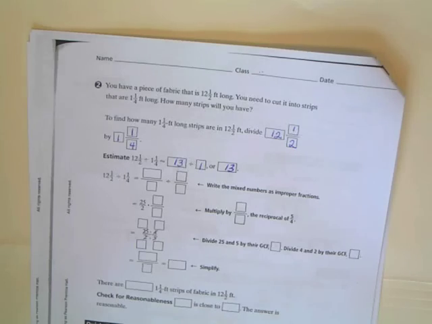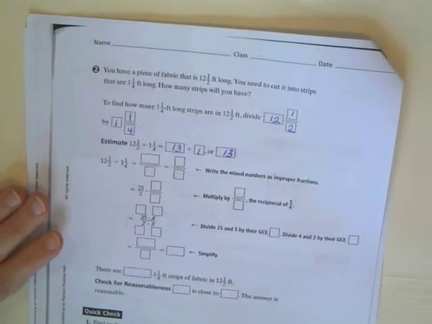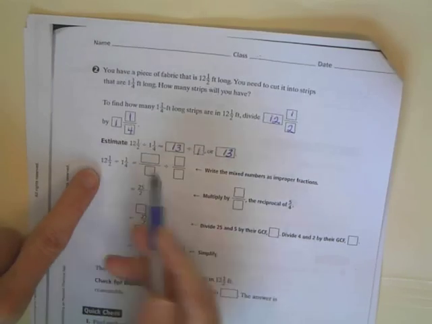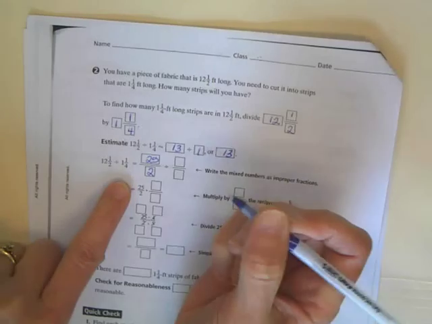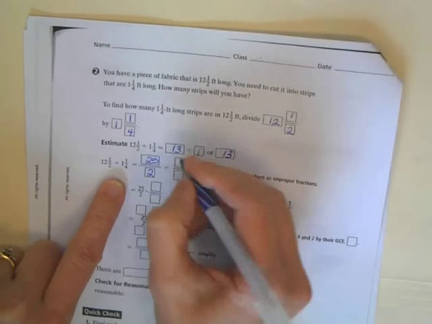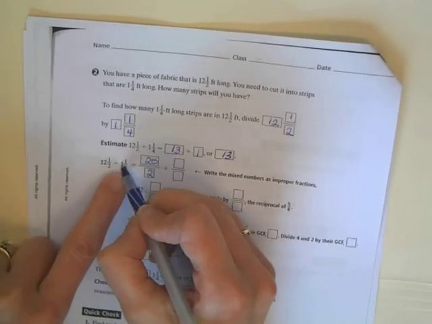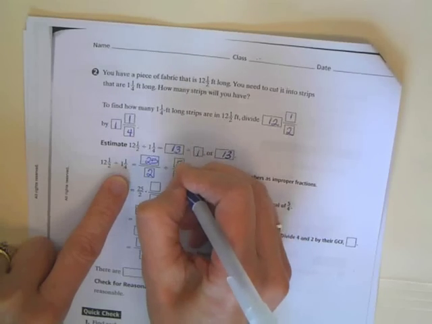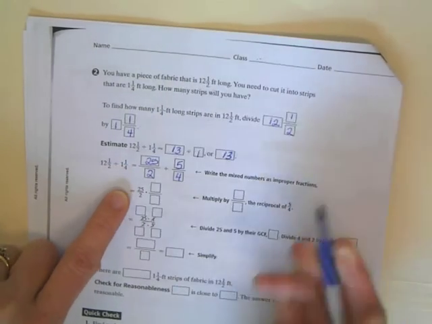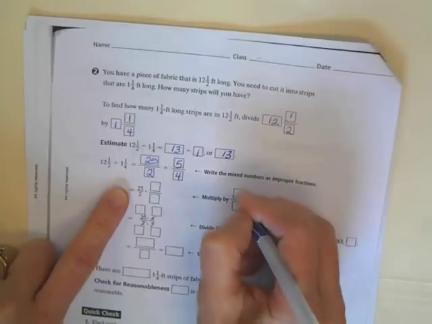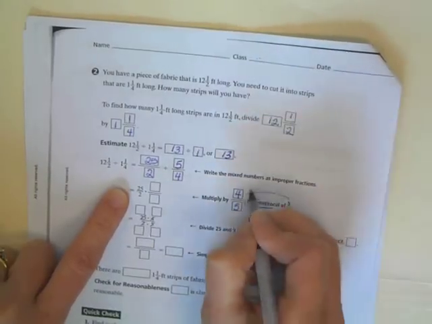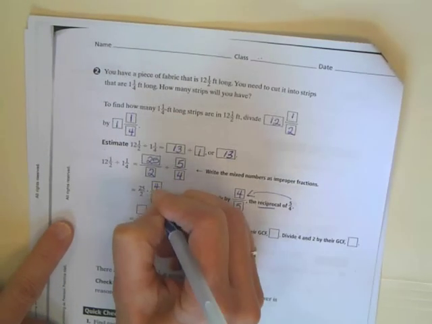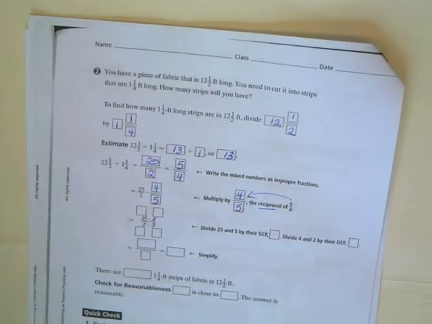Write the mixed numbers as improper fractions. So 12 times 2 is 24 plus 1 is 25 halves. Divided by 1 1/4, which is 4 times 1 is 4 plus 1 is 5, so 5/4. We're dividing by 5/4, so we're going to multiply by the reciprocal of 5/4, which is 4/5. So my problem becomes 25 halves times 4/5.